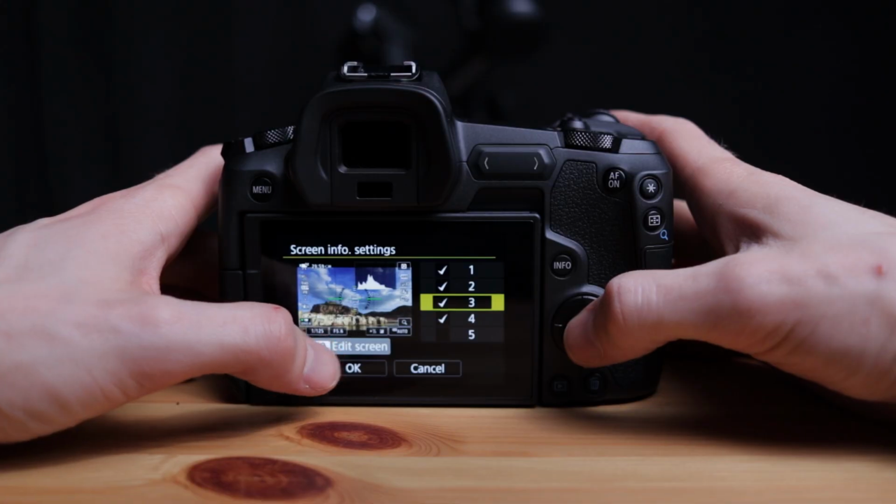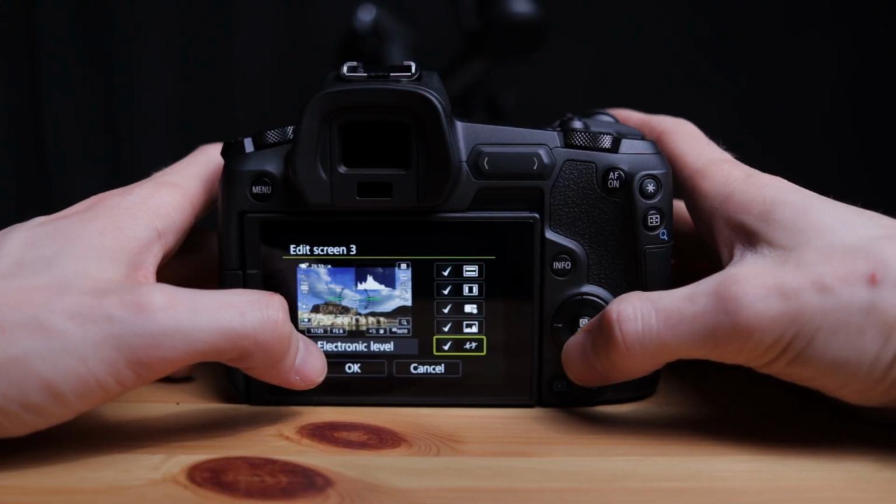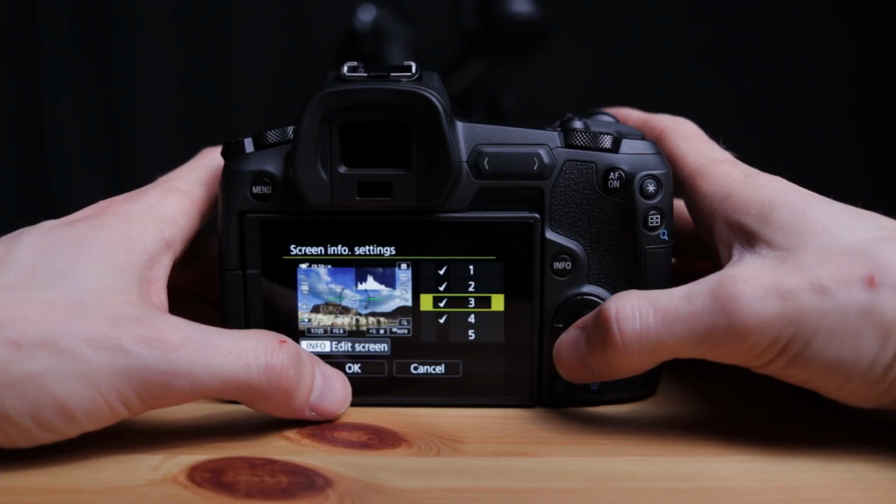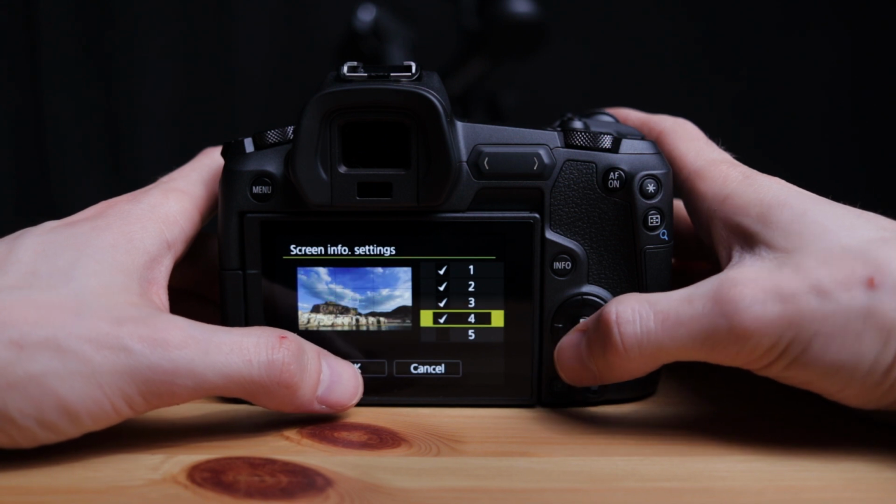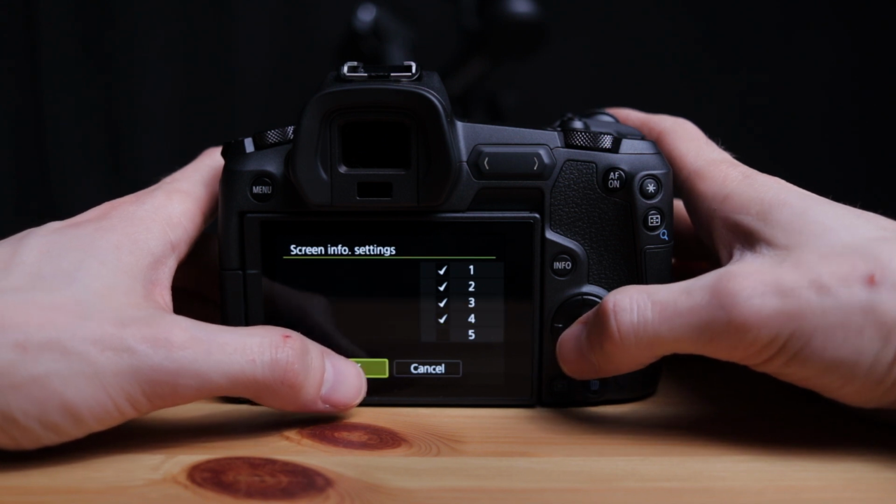I've got the same options but with the histogram on, and then in level 3 I've added the electronic leveler as well. On number 4, I've got a clear display, no info whatsoever, so I can just see what I'm filming. Right, and then we've got the audio next.